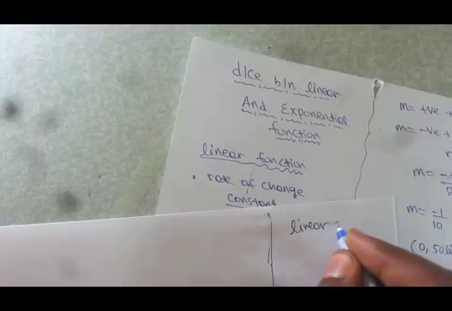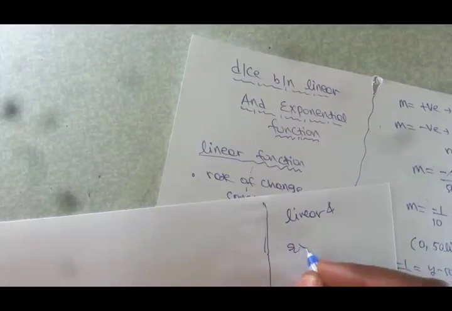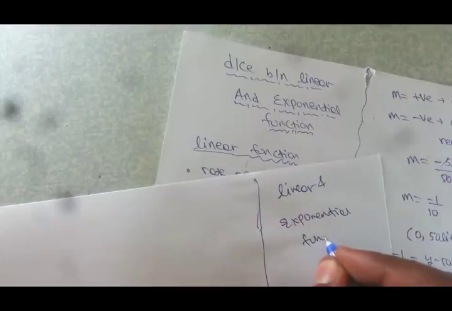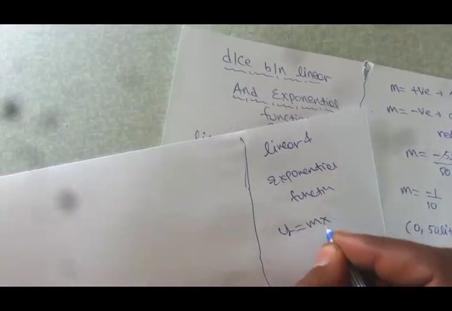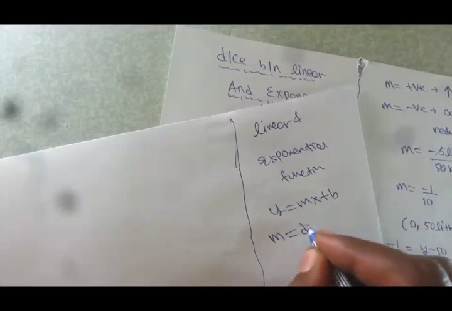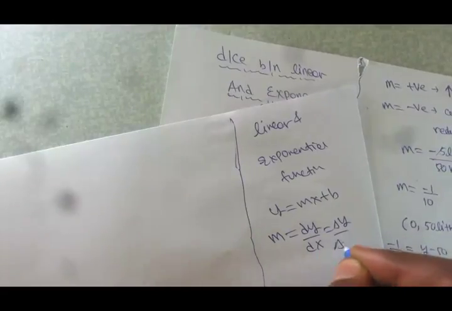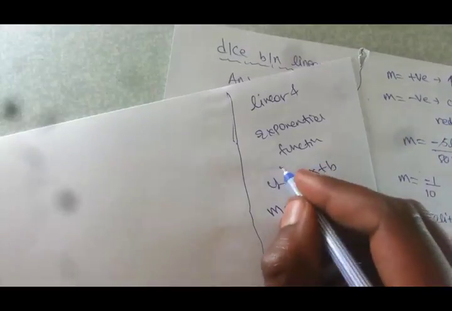Linear, and we are going to talk about the difference between linear and exponential function. Linear function is a type of function that can be written in the form of y is equal to mx plus b, where the slope or rate of change, dy by dx, or change in y over change in x, is constant. We say linear function.